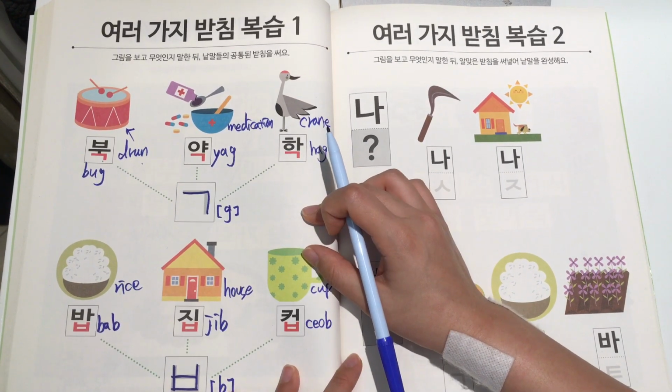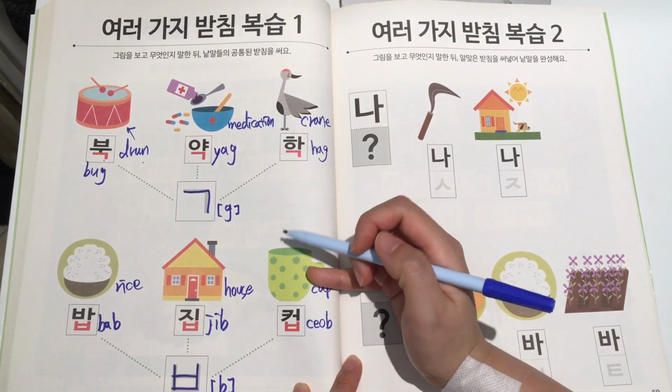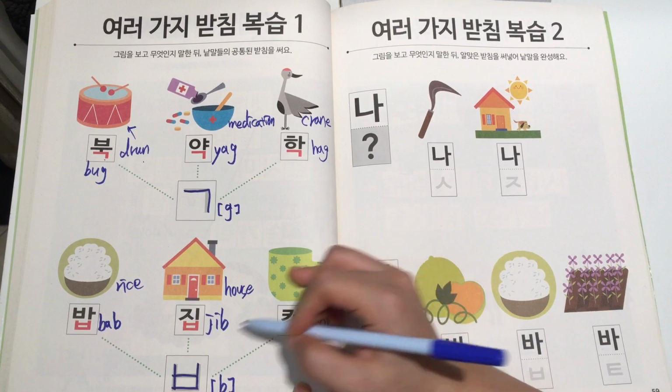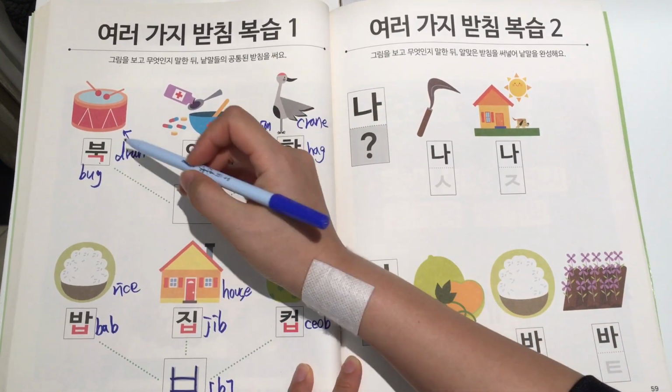Before the start, we're gonna review the last lesson. 시작하기 전에 지난번 공부했던 영상들을 복습해 볼게요 한번.